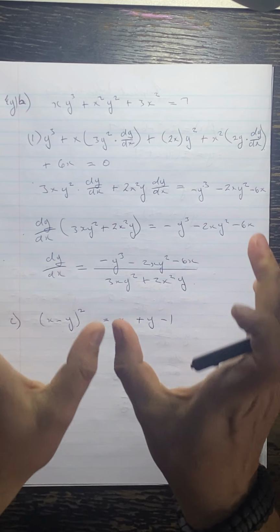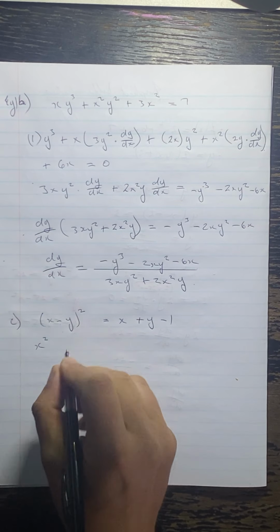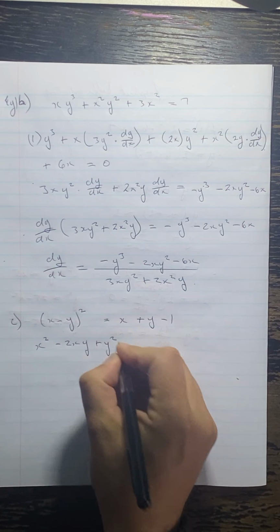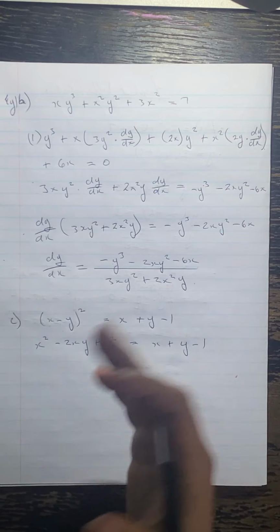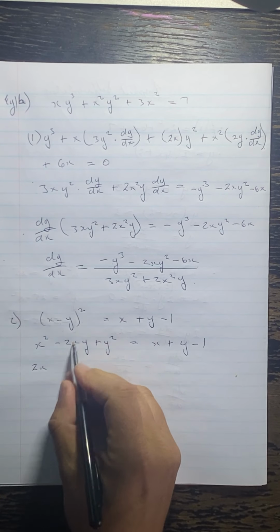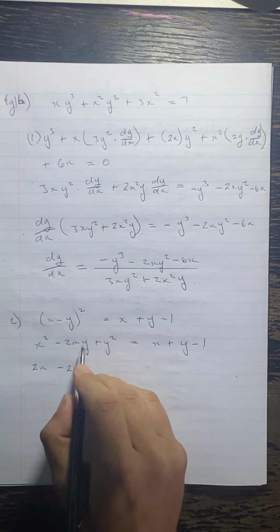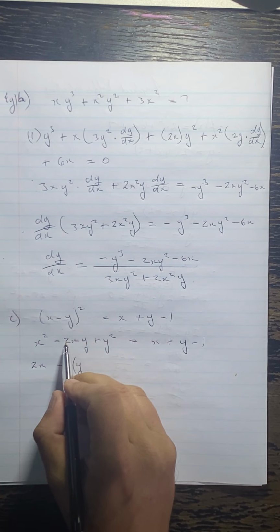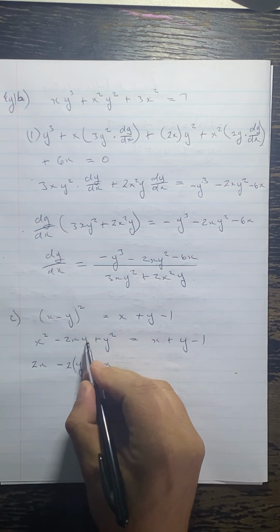Okay, just remember the squared means we've got two brackets, so I'm going to do that in one step. That gives us x squared minus 2xy plus y squared is equal to x plus y minus 1. Okay, now I'm ready to differentiate. Differentiate that as normal, so we get 2x. Product rule, so we get minus 2y, because I just differentiate the first one. And I'm going to take that minus 2 out as a common factor for now. Plus leave the first, differentiate the second.